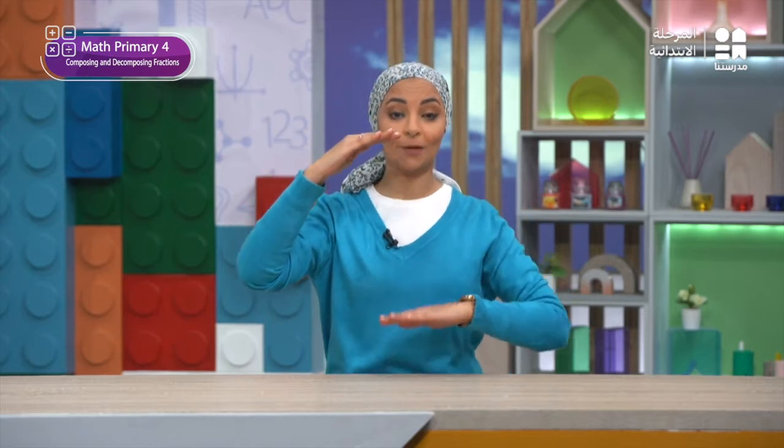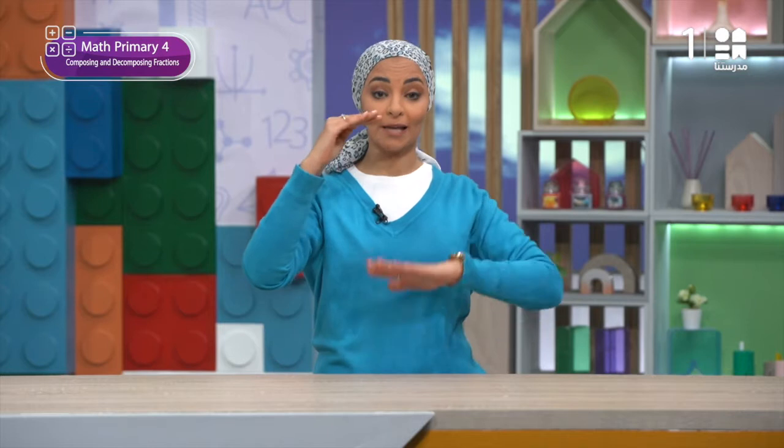So I write the numerator up and the denominator down. Example, if I distribute 3 out of the 4 pieces, the numerator will be 3. It is written above the line as we agreed. So always the numerator is above the line and the denominator is under the line. This means that I distributed 3/4 out of the whole chocolate.